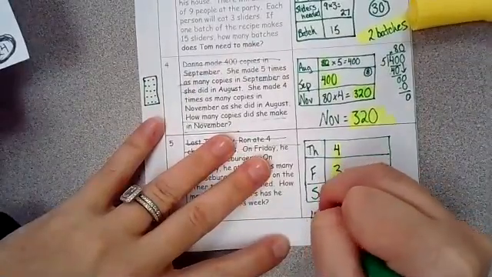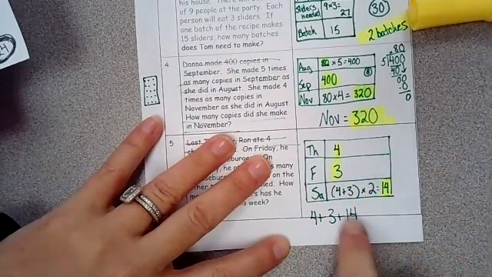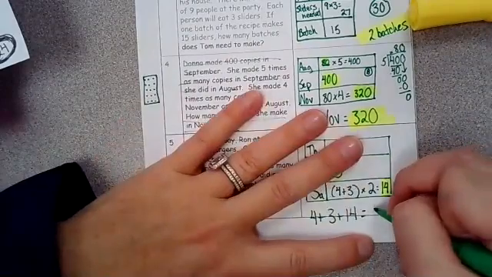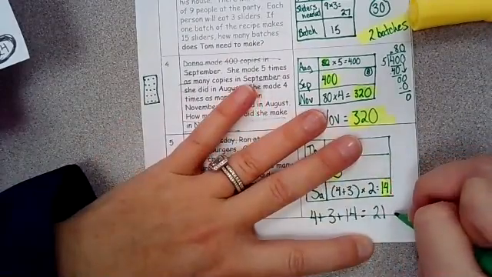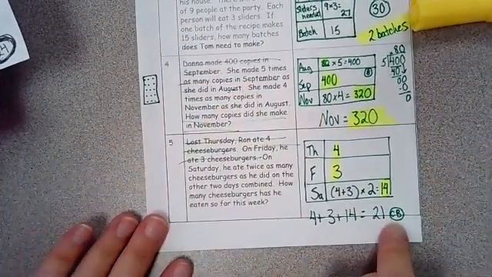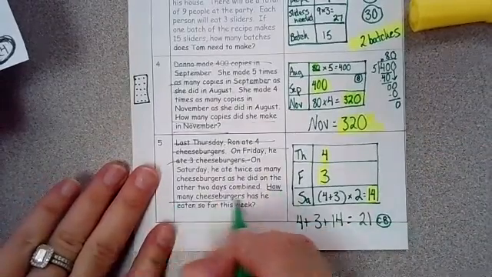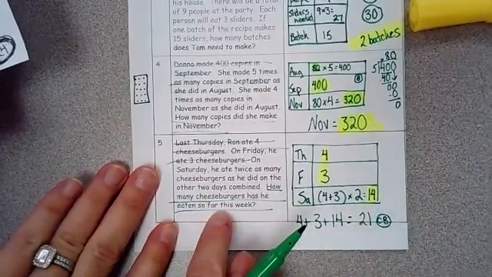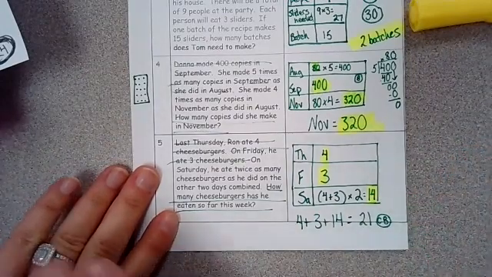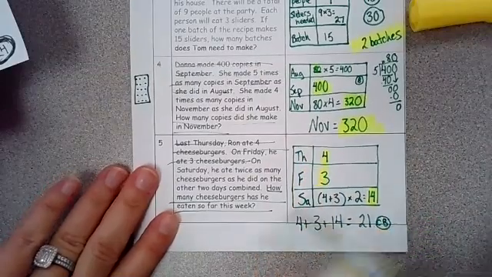So 4 plus 3 plus 14. All right, 14 plus 3 is 17, plus 4 more is 21. 21, I'm going to put CBs, cheeseburgers. All right, 21 cheeseburgers this week. That is what Ron has had. Okay, make sure that you answer the question, how many cheeseburgers has he eaten so far this week? A lot of kids will get to 14 and go, there's the answer, but it is not. Make sure you add them together Thursday, Friday, Saturday to get the total number of cheeseburgers.